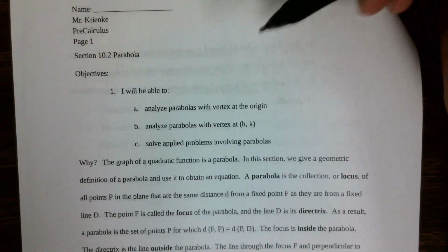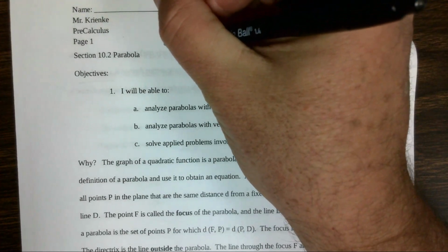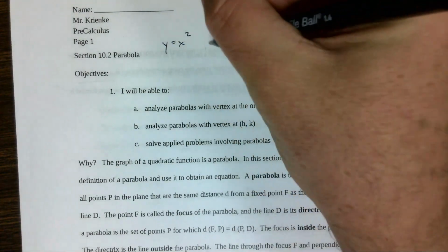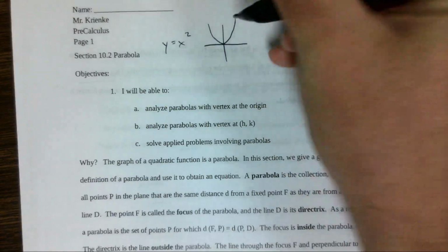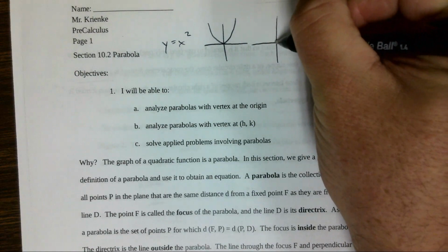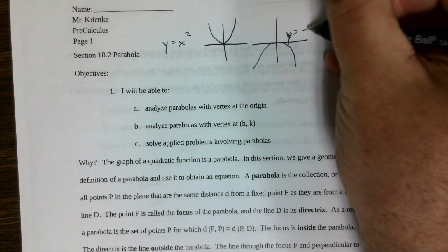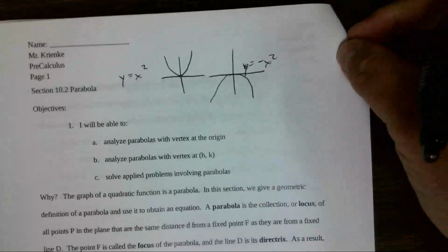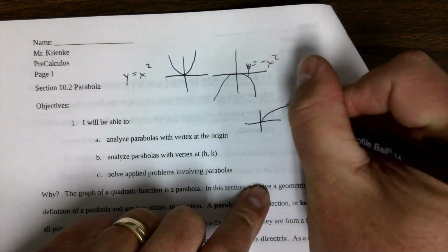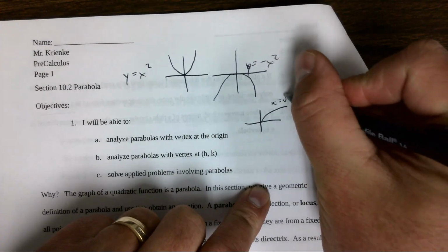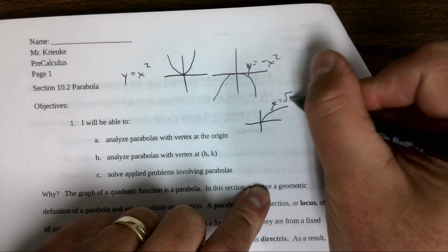Now, we're moving on to parabolas. Now, where have you seen these before? You've seen them before if it's y equal x squared, or y equal negative x squared. Now, you may have seen it before if it's sideways like that, because that's y equal the square root of x.